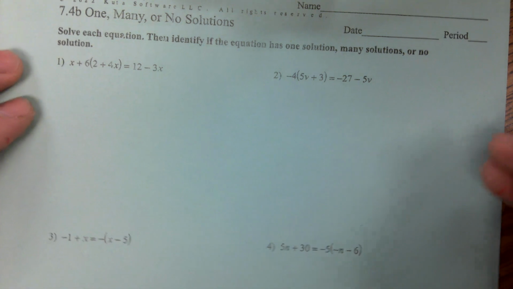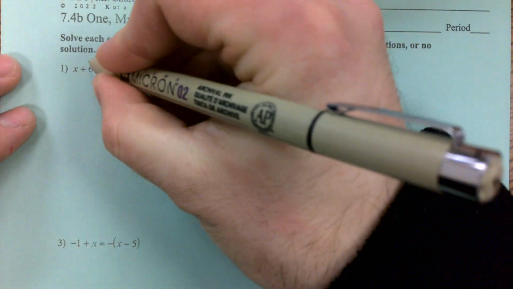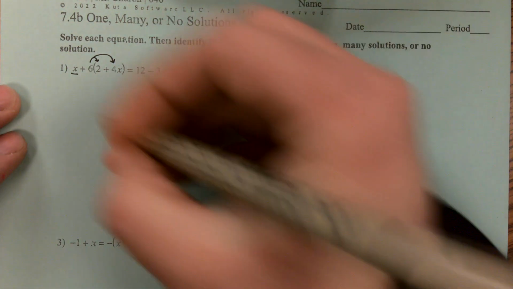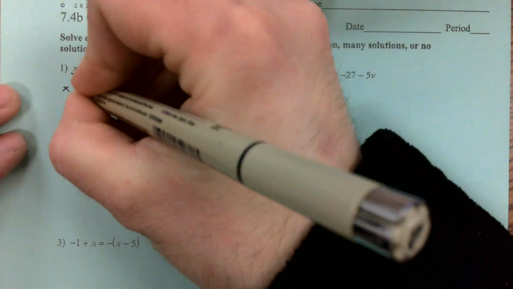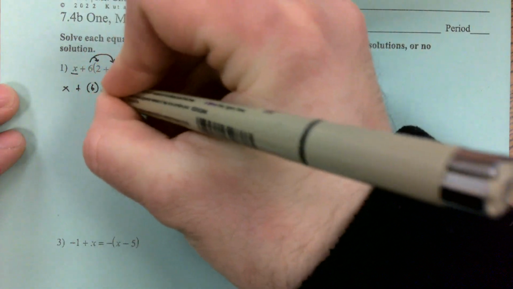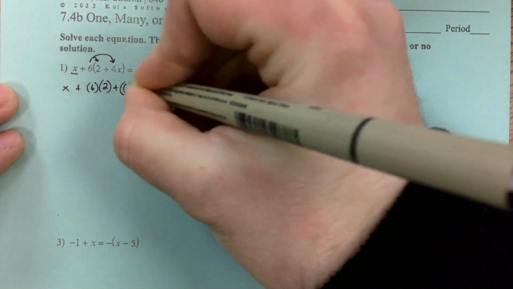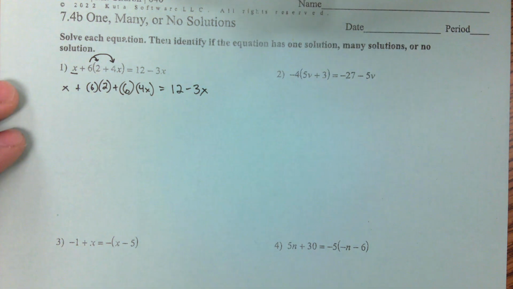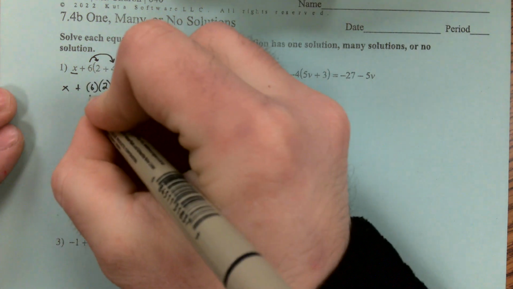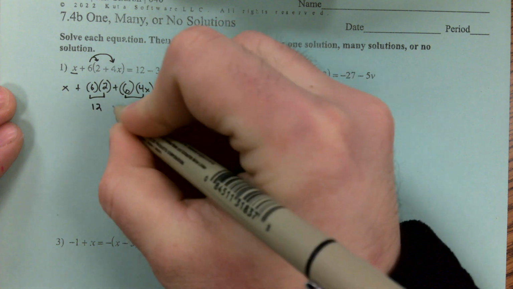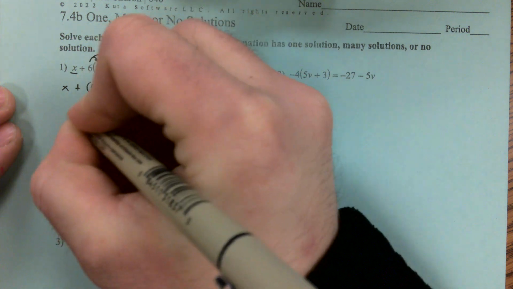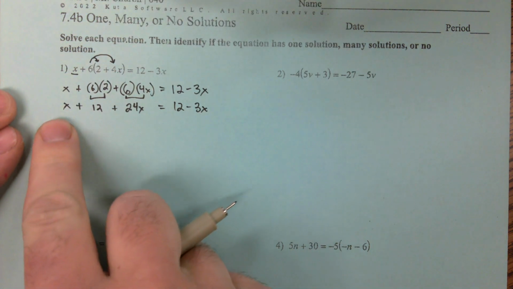So we're going to start with distributing. In number 1, we distribute the 6 to the 2 and to the 4x, but this x out in front is untouched for the time being. We're not going to do anything with that x. We're just going to multiply 6 times 2 and 6 times 4x. The right side of our equation stays the same as well. 6 times 2 is 12. 6 times 4x is going to be 24x. Again, that x is still out in front.